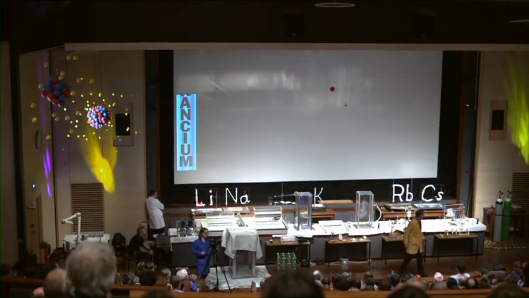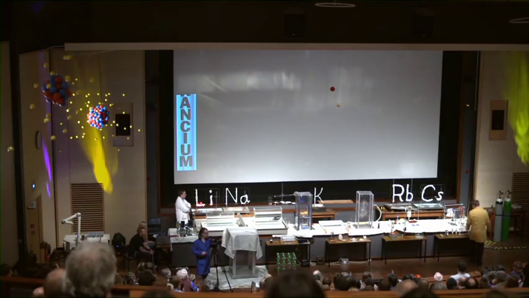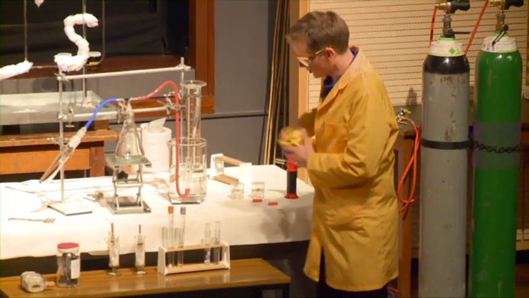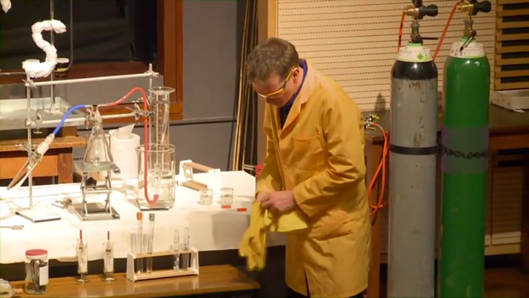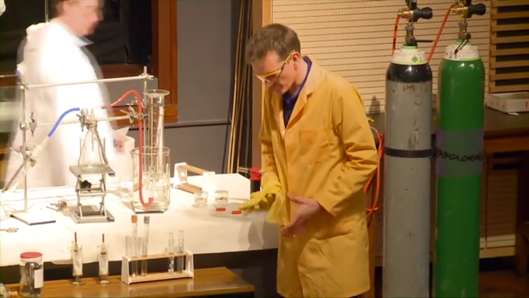Okay, now what about the reactions? Well, interestingly enough, just mixing up the metals, with the exception of lithium. Lithium is slightly unusual. It is a little bit different from the other group 1 metals.